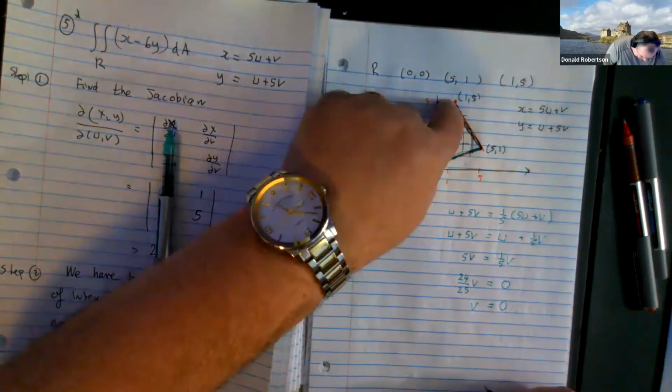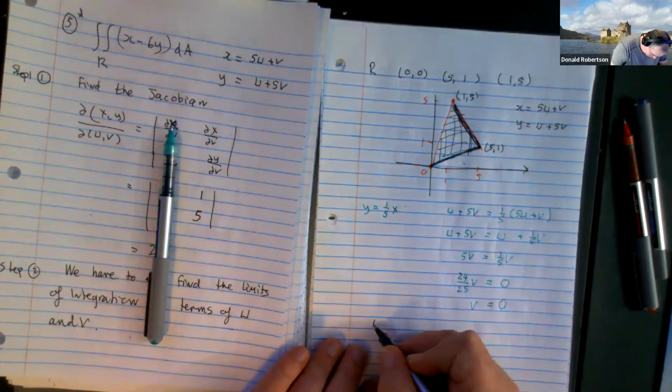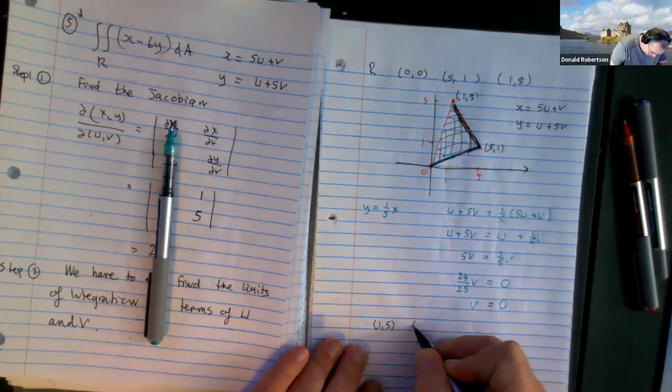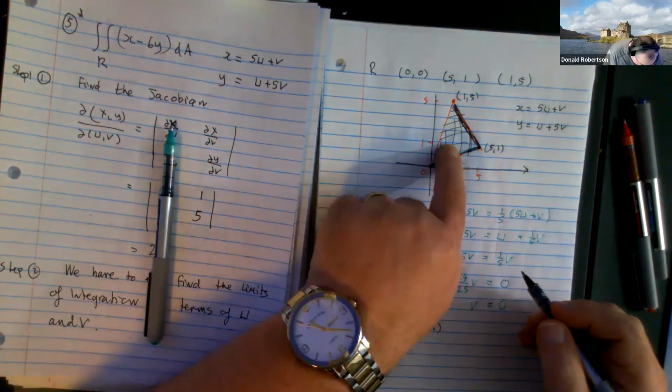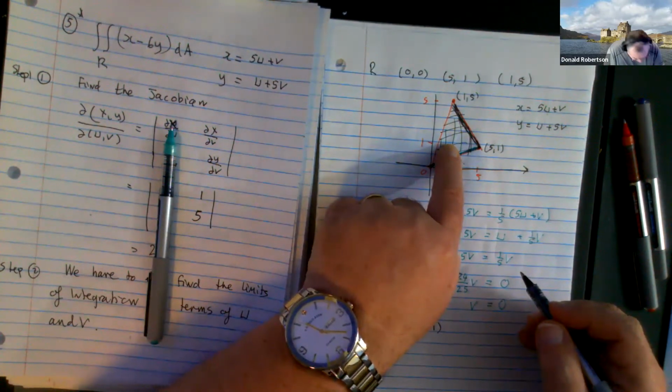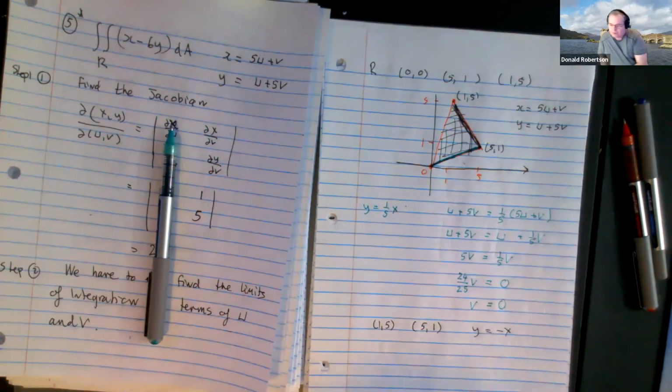If you take the point 1, 5 and the point 5, 1, what have you got? Oh, it's not as bad as I thought. Isn't it y equals negative x? So far so good.